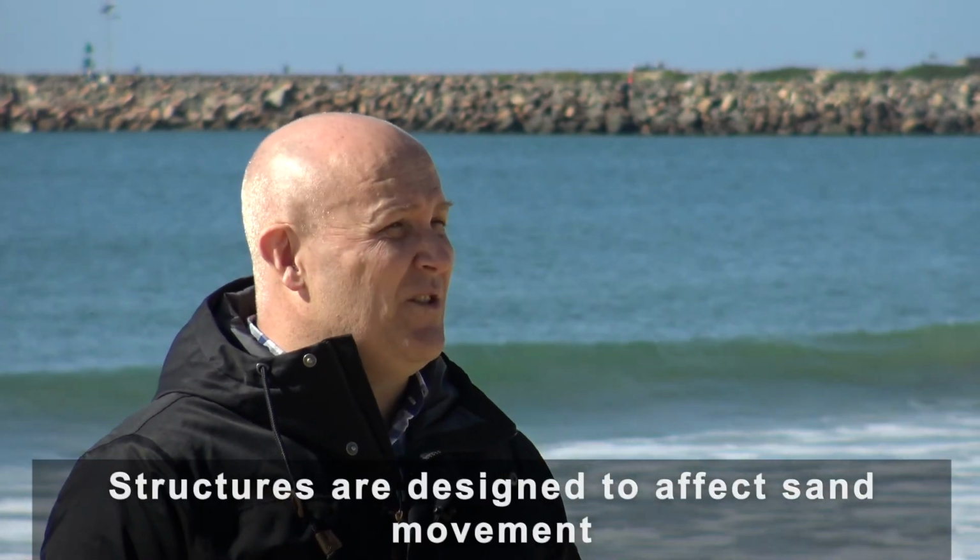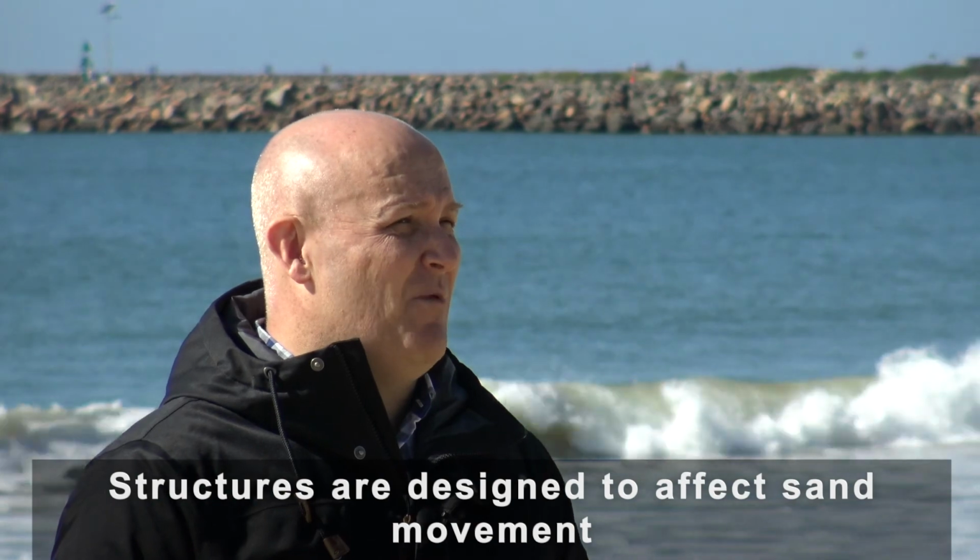So most of the time structures that you see built on the beach, their function is to affect the way that sand moves in some way or another.